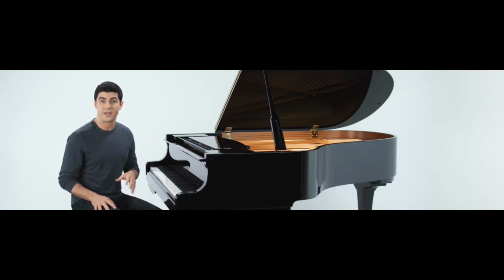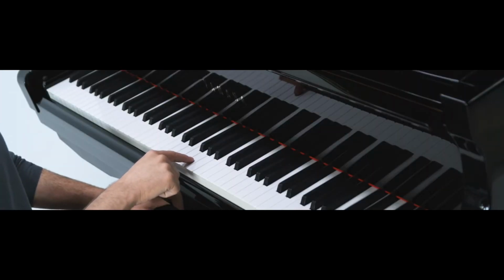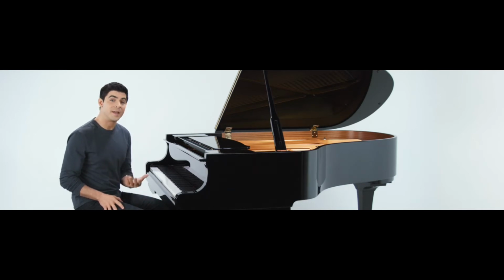Let's try an exercise with a few ties. 1, 2, 3, 4. 1, 2, 3, 4. You will likely come across ties as you read and play more music. Just remember that a tie simply connects 2 notes together, played as one.